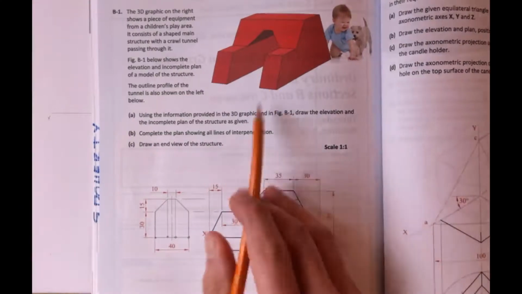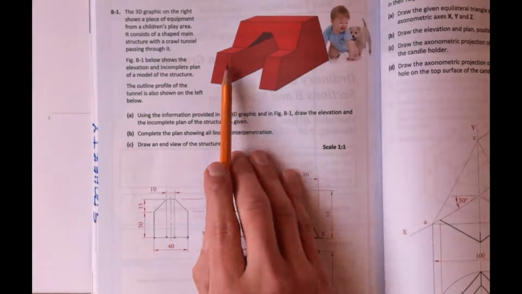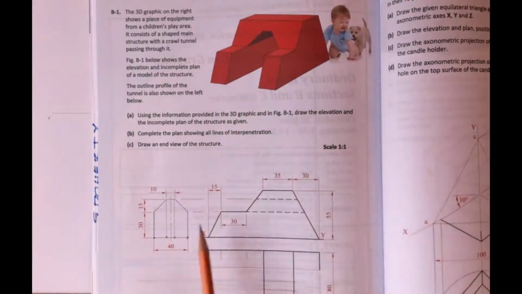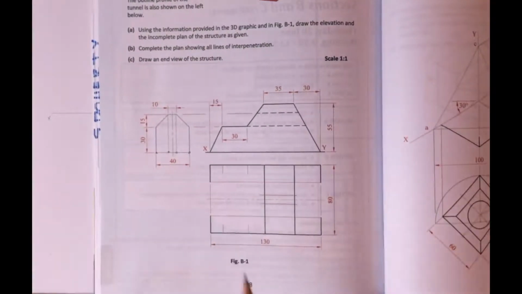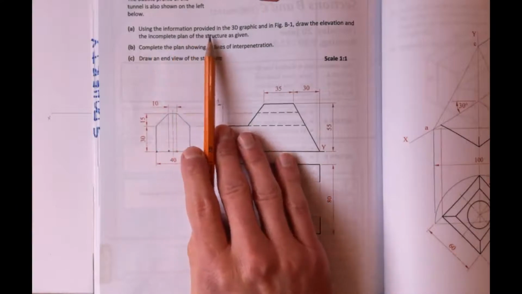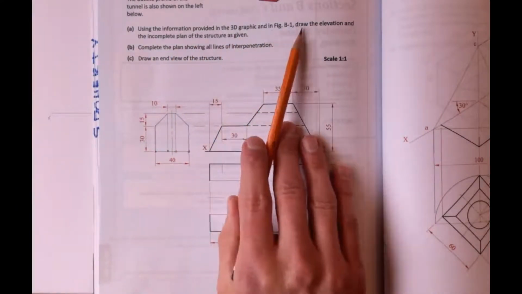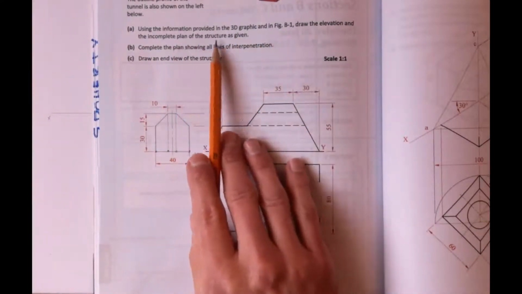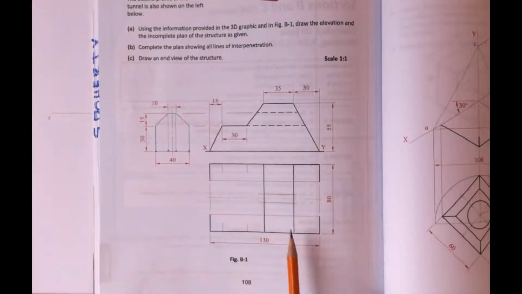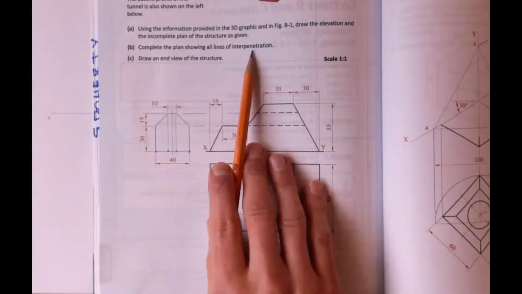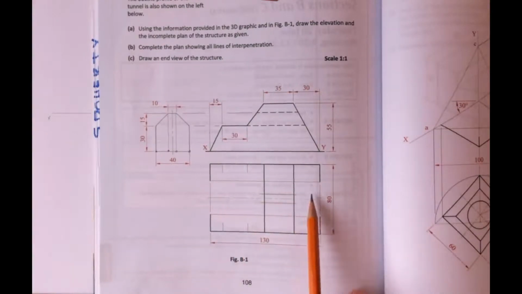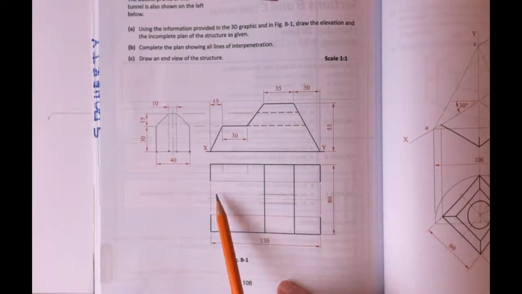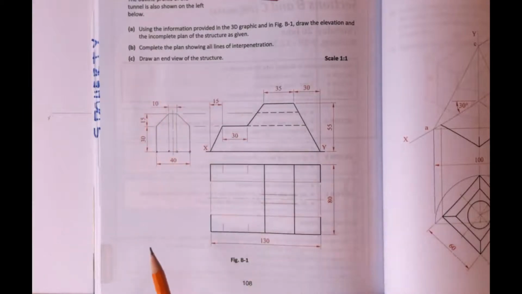So they're saying you've got a piece of children's play equipment. They crawl through this area. The profile that they're talking about is this idea, so it's been basically laid out for them. We have to, using the information provided in the 3D graphic and figure B1, draw the elevation and incomplete plan of the structure, so basically draw what's given to you. Complete the plan showing all lines of interpenetration, so in other words we have to finish out this incomplete bit showing basically the tunnel in plan, and then we have to draw an end view.